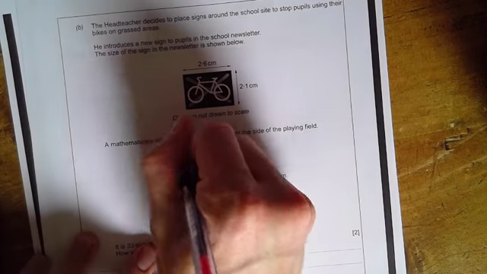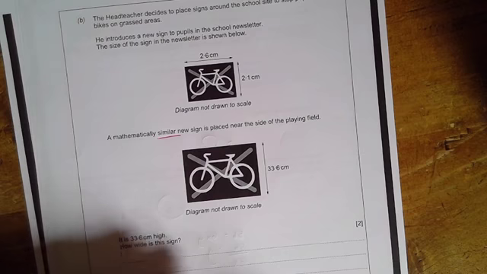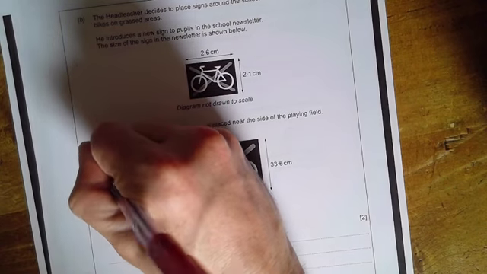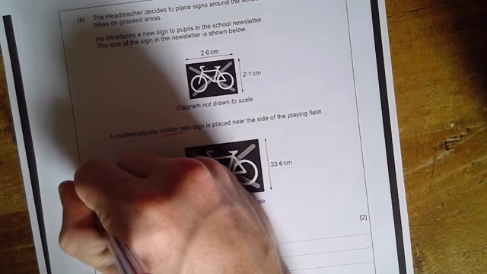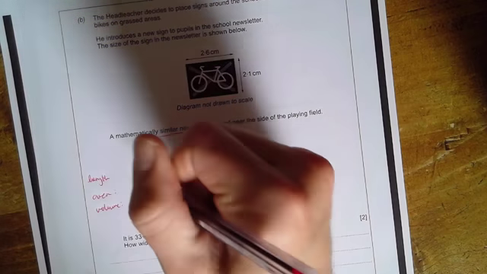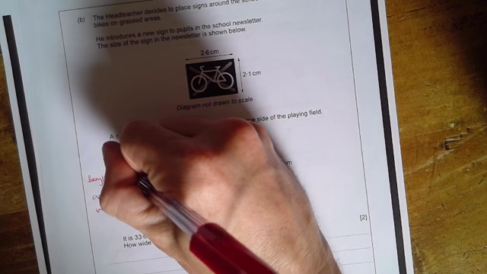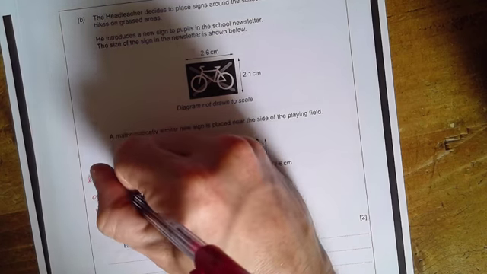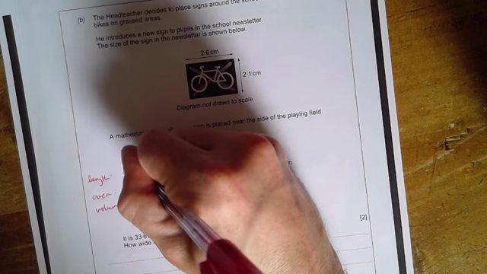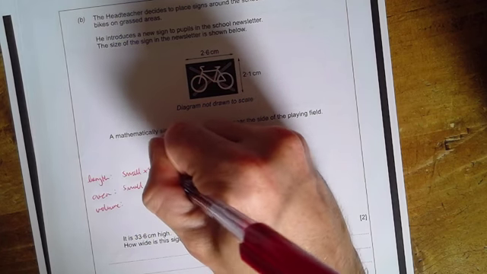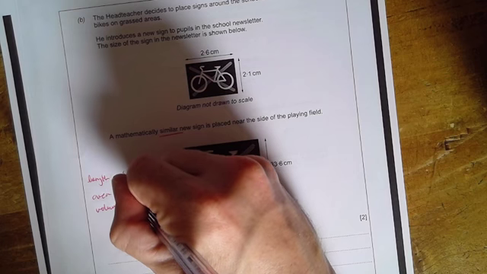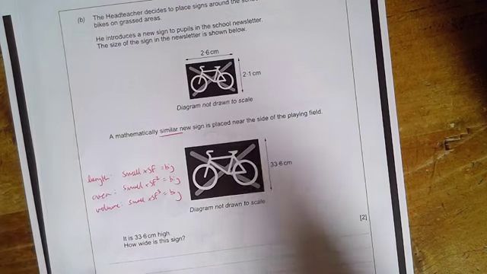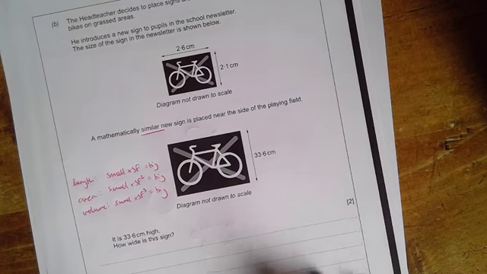Now this word here, similar, is really, really important, and the way I've taught you is that you should know 3 formulas. One for length, one for area, and one for volume. The small times the scale factor will equal the big for length. The small times the scale factor squared gives me the big area, and the small times the scale factor cubed will give me the big volume.